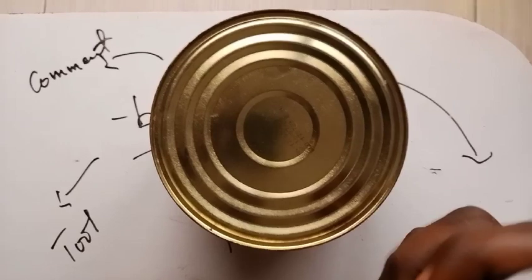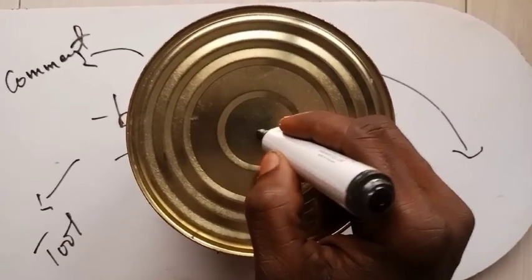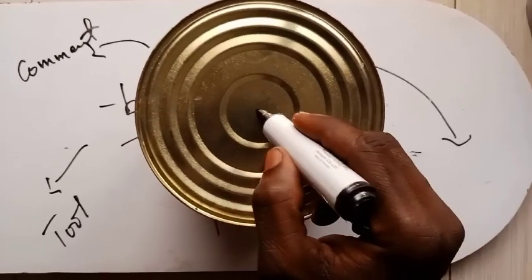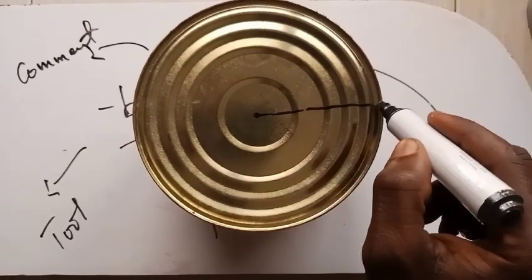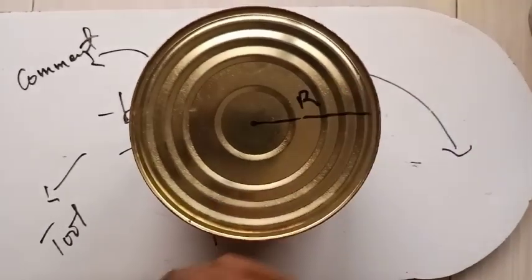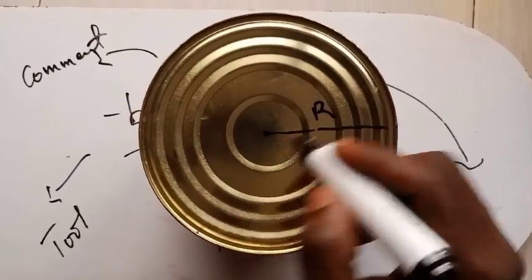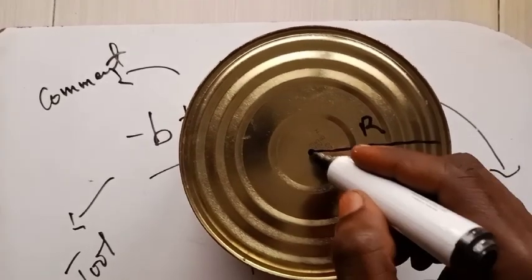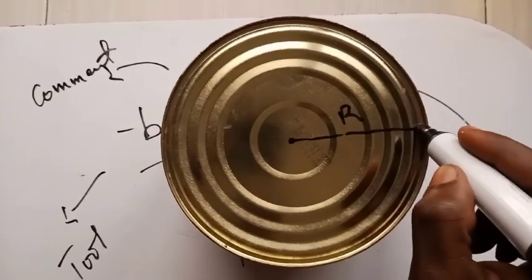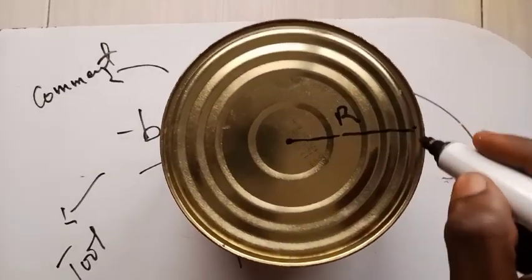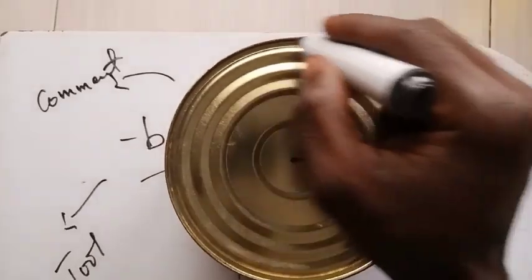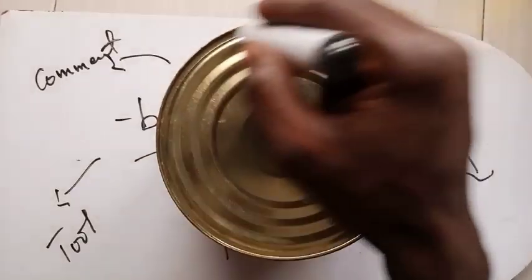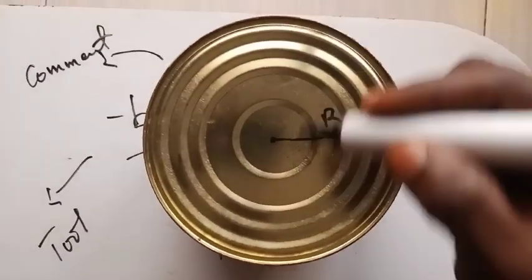That is why in mathematics we say that from the center of this particular box to the end here is what we call a radius. Let me represent that by r. Assuming this is the center, from here to the end here, we call that a radius. That can help us to have the exact circular shape, where one side will not be longer than the other side.